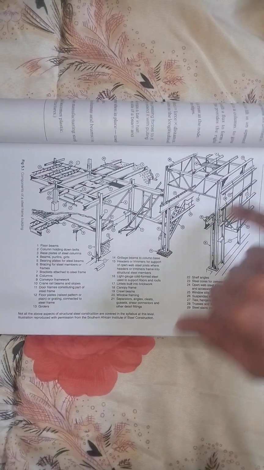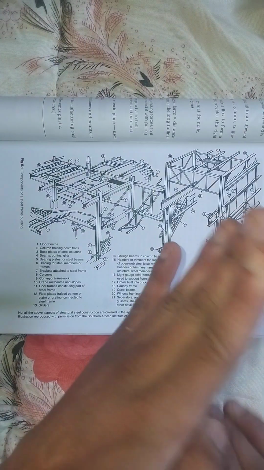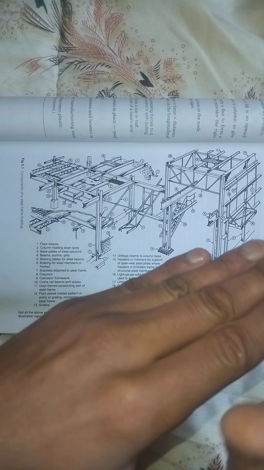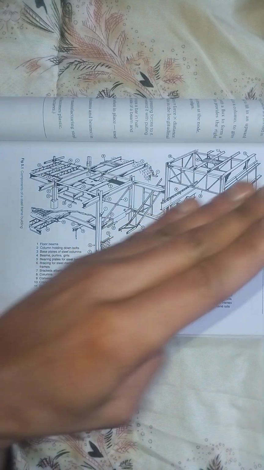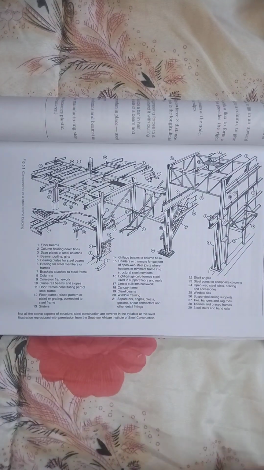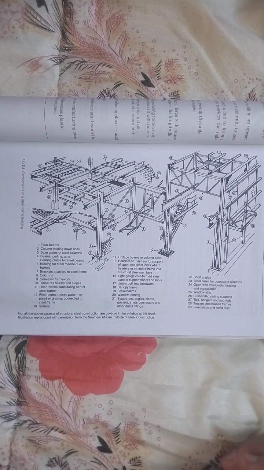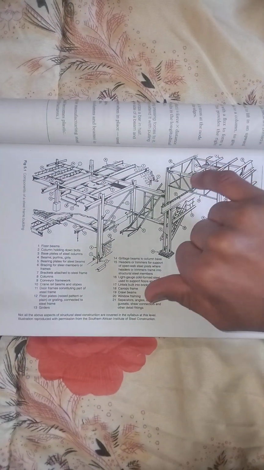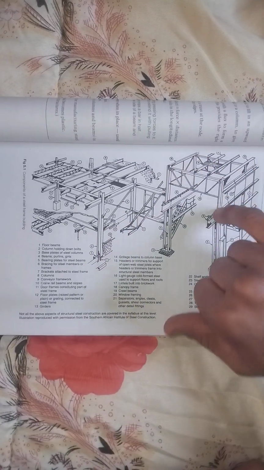And then these ones is the same. You have your girts, and then you have your sheets, your zinc sheets or your roof sheets, running on top of your girts. So your girts basically hold the sheets in place. It's almost like when you build a factory, the sheets are usually held in place by your purlin lines or by your girts.